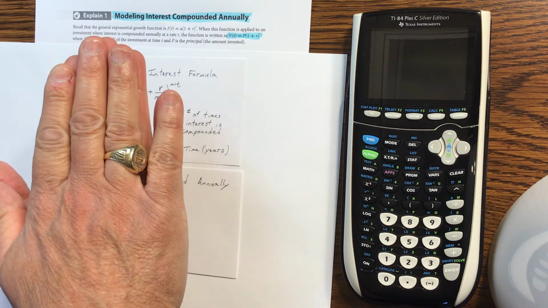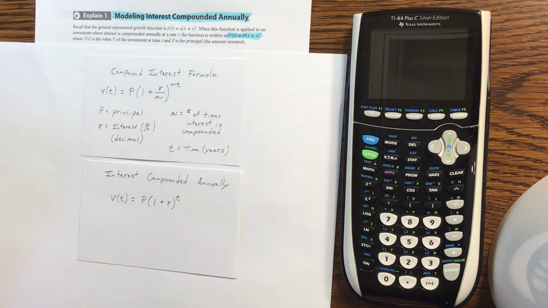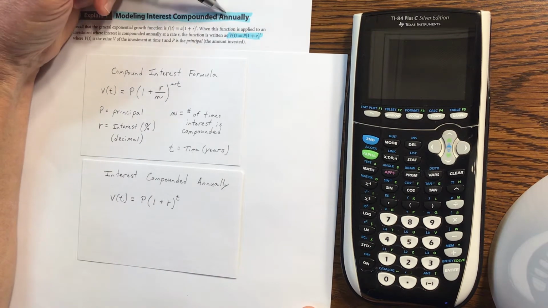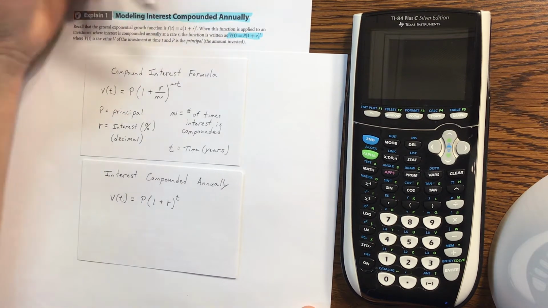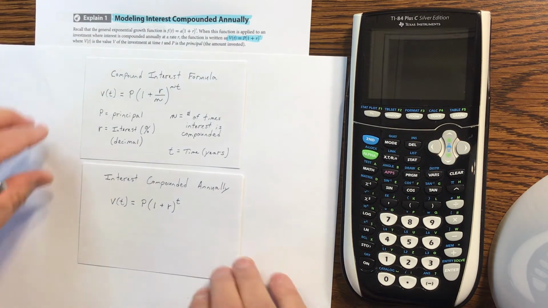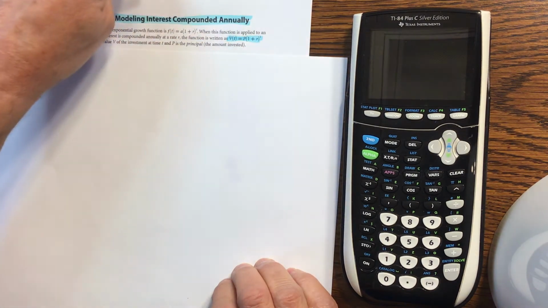That's the concept of compounding. They get added on to each other. So this one right here is interest compounded annually. In other words, we're only going to get interest on top of our principal once a year. All right, so these two formulas, just hang on to them.